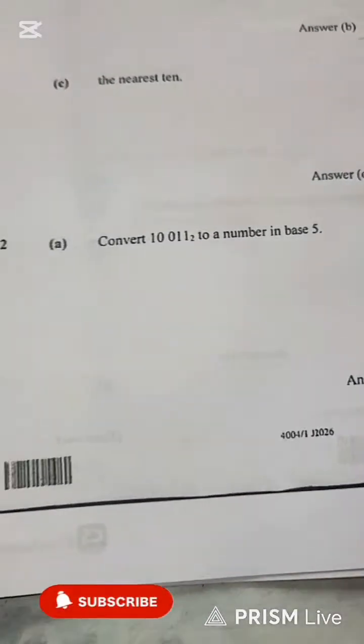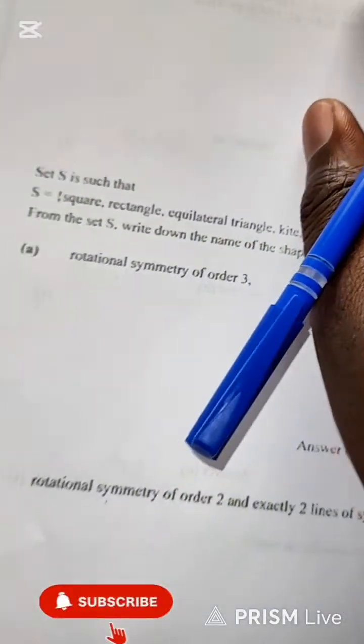34 base 5. Okay. Okay, next one. Next one.